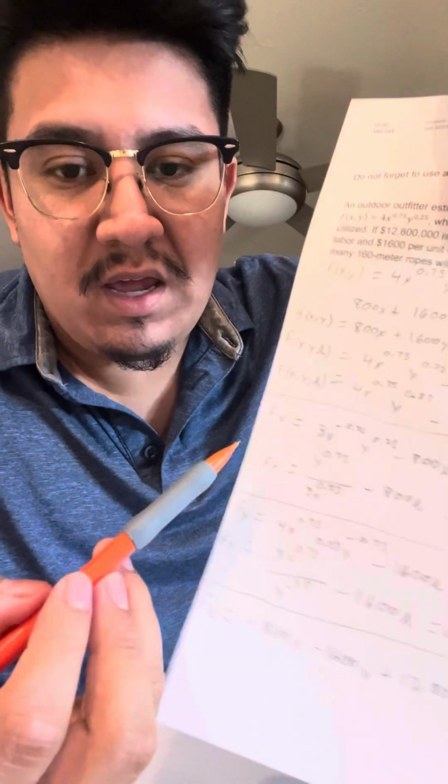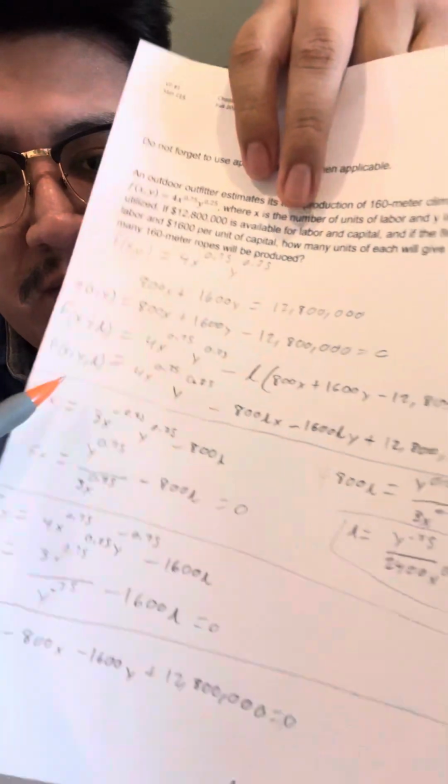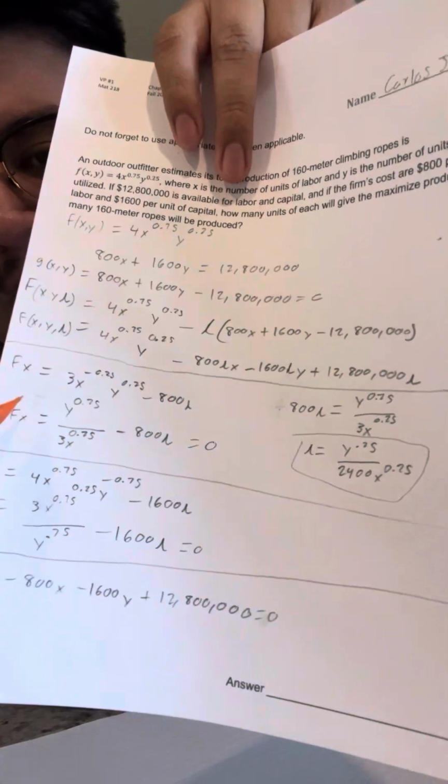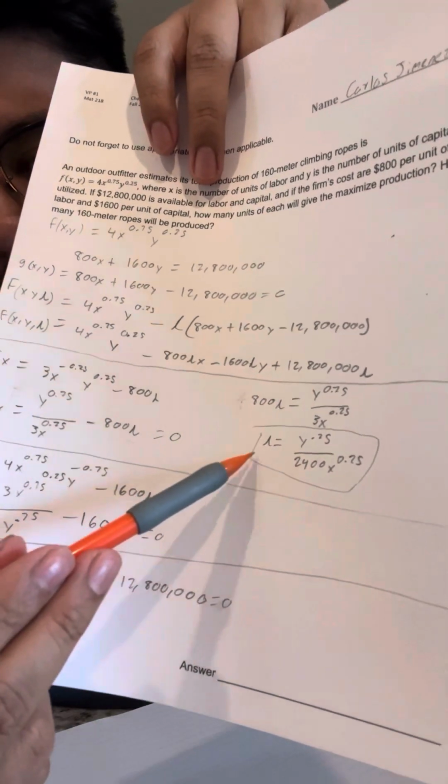It's going to be 2,400 x to the 0.25. See, that's what I found for my f of x when I set it equal to 0.